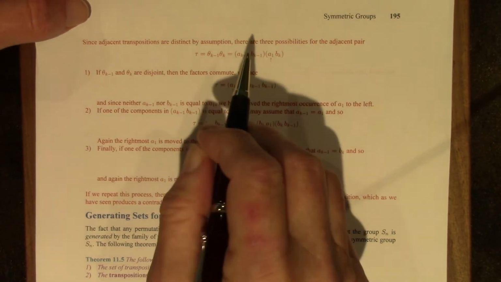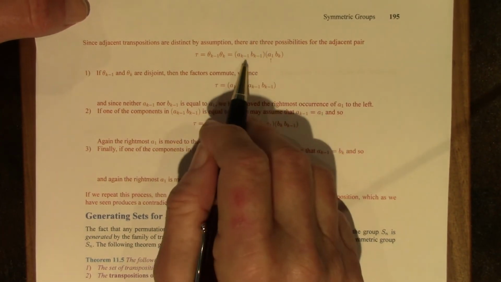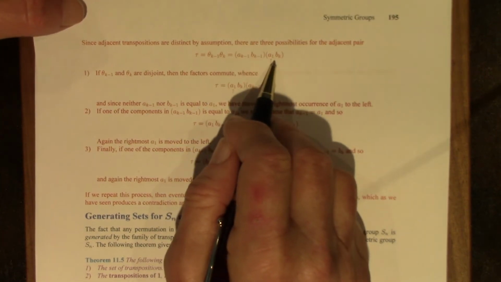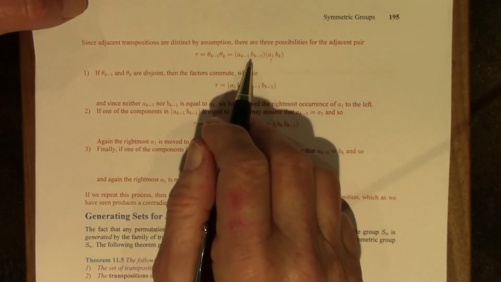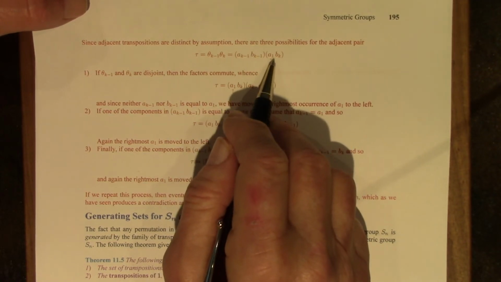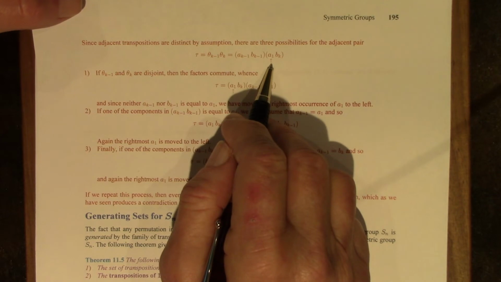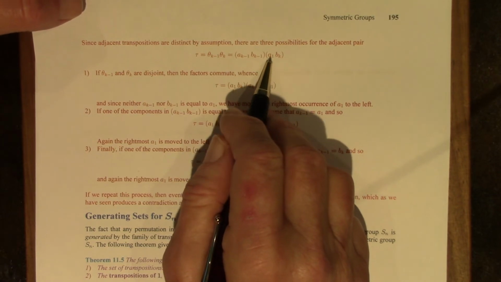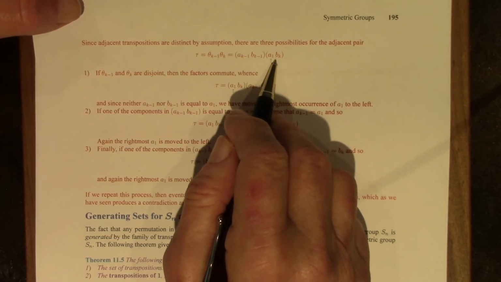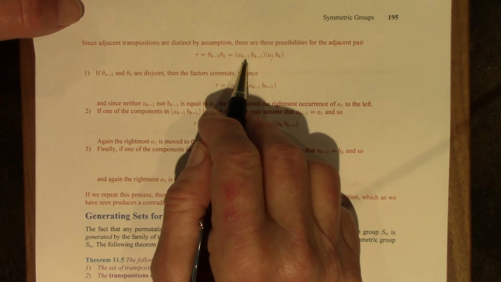And it leaves 3 possibilities for this adjacent pair that contains the rightmost appearance of A1. It's the kth transposition and the one just before it.